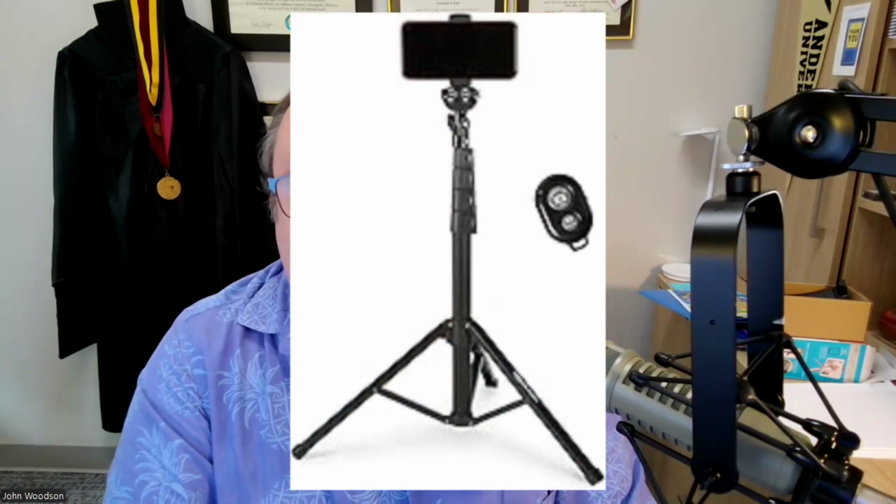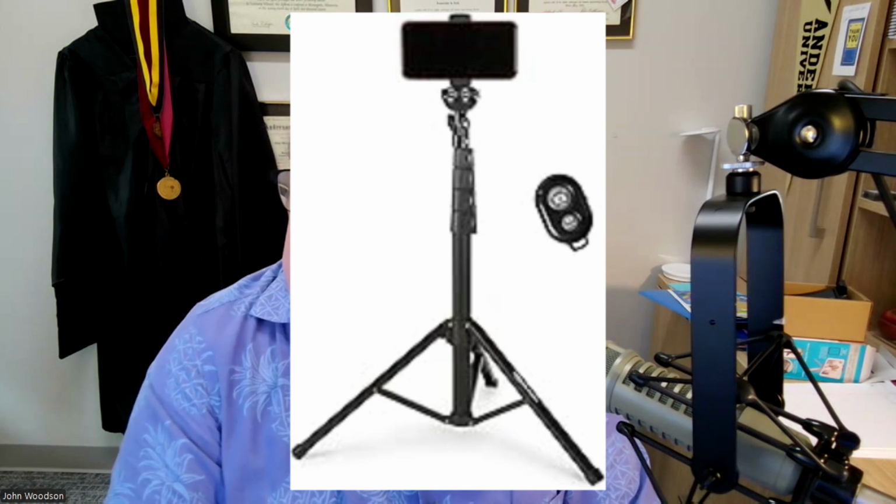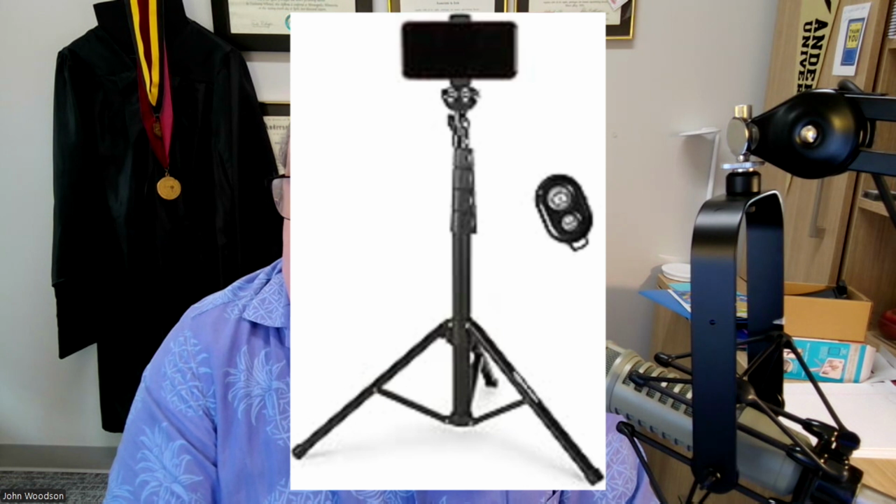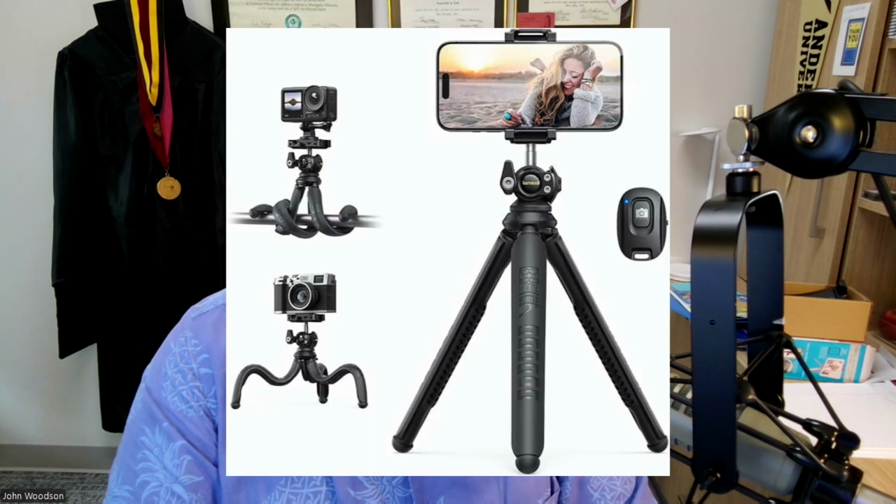I also recommend a tripod. You can buy them for about 20 bucks. Here's an example of a tripod with a mount for a smartphone. And here's an example of a tabletop mount.